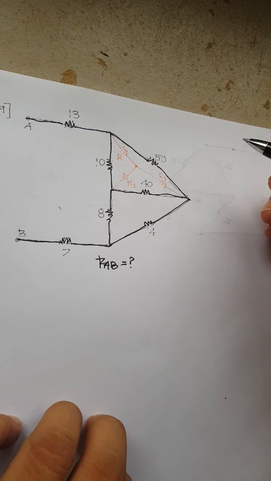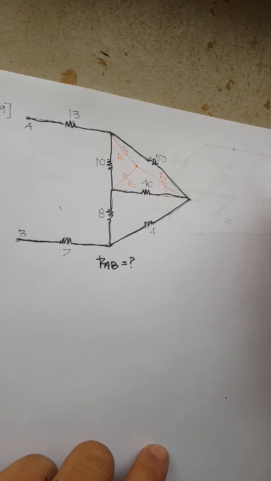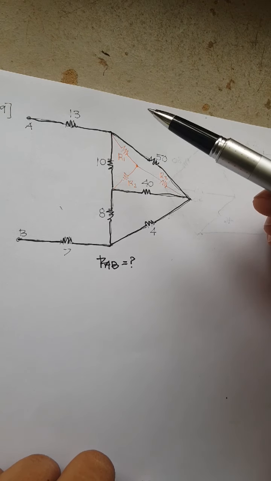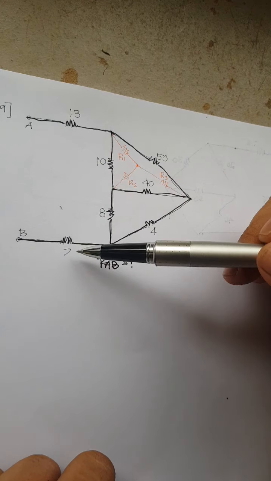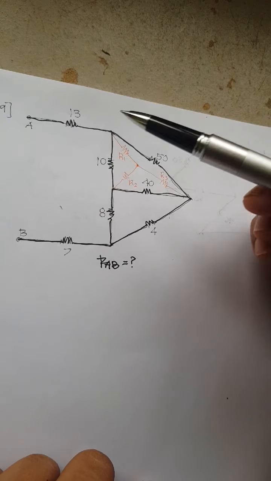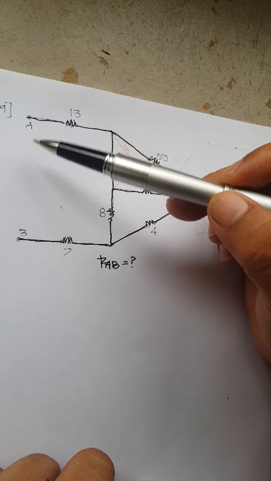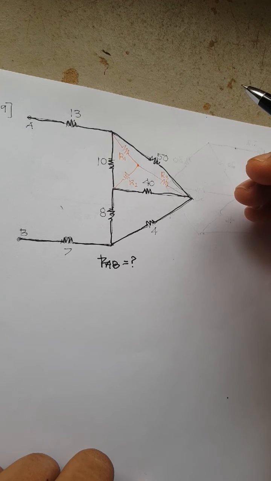Okay guys, we got another problem here. This is problem number 19 of principal Y delta Y conversion or transformation. So we have a circuit here. This is 13, this is 10, 8, 50, 40, 4, 7, and we are asked to look for the value of the total resistance taken from the terminals AB using Y to delta transformation, and the next one, delta to Y.